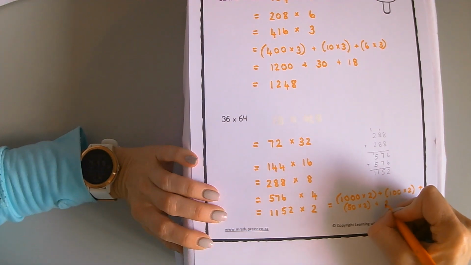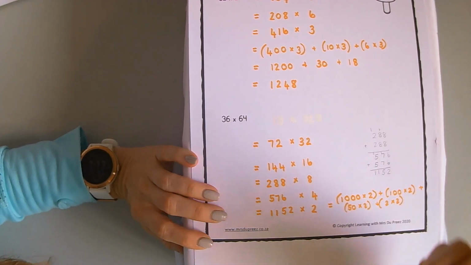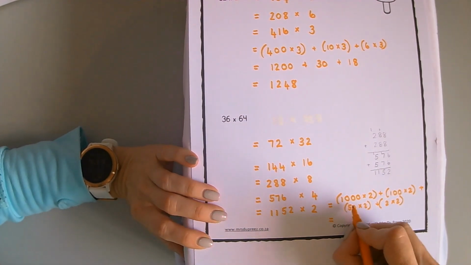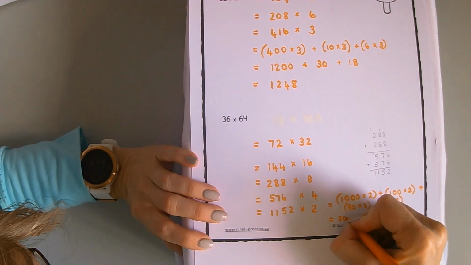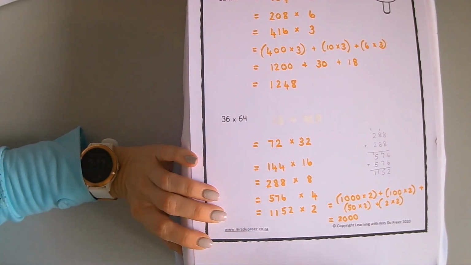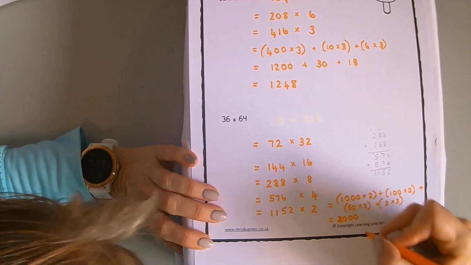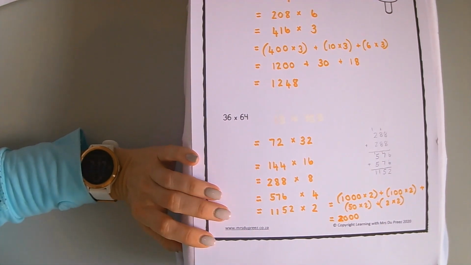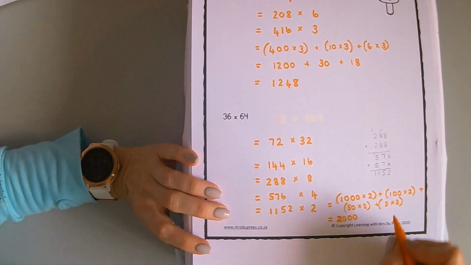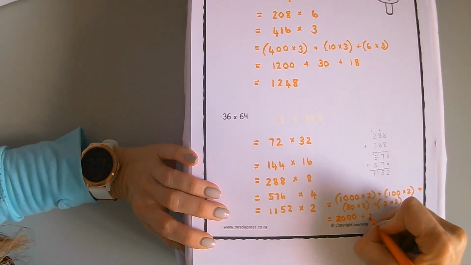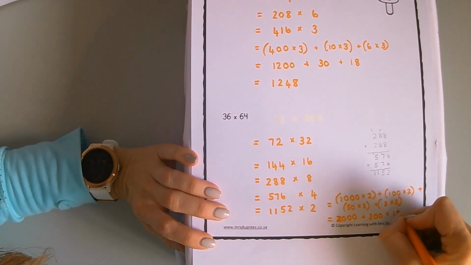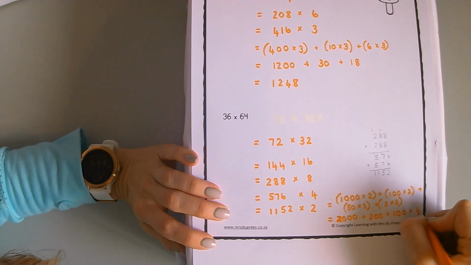And we're going to add 2 times 2. And let's see what we get. 1,000 times 2 is 2,000. Okay. Oh, that looks like a 3. So 2. You see how important it is to write your numbers properly. Okay. 2,000 plus 200 plus 100 plus 4.